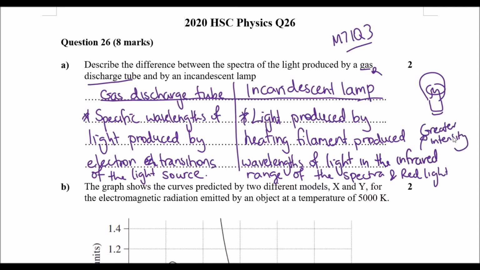And I guess what we can also say is it's a greater intensity in the red light spectrum. Doesn't mean there's not other colors, while as the transitions that we get here, majority will be of similar color or similar intensity. Obviously some might differ. So that's the main difference between a gas discharge tube and an incandescent light bulb. Let's move on.